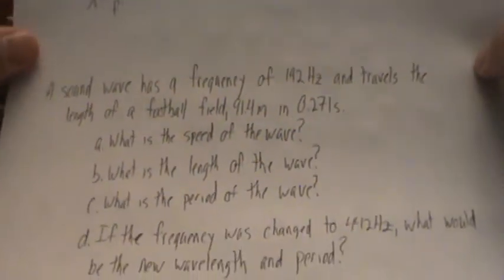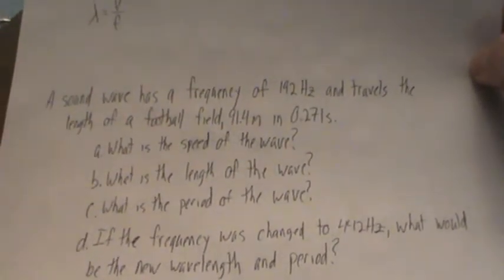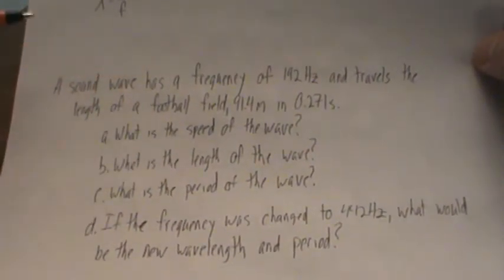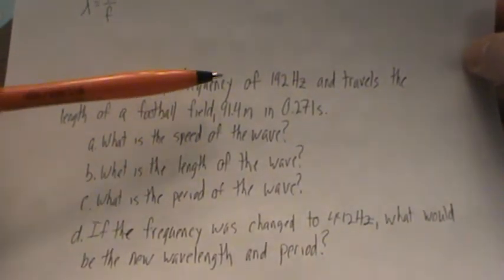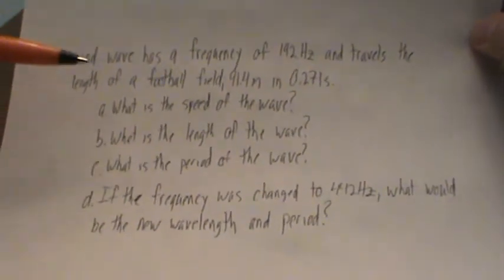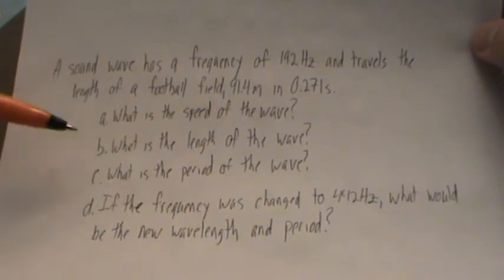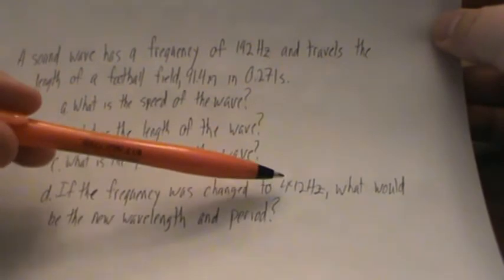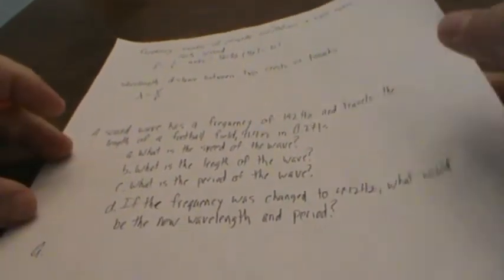So let's look at an example of information from Section 2. Section 2 is really short, so this video is going to be short for you today. A sound wave has a frequency of 192 hertz and travels the length of a football field, 91.4 meters, in 0.271 seconds. We're going to calculate all this. A, what is the speed of the wave? B, what is the length of the wave? C, what is the period of the wave? And D, if the frequency was changed to 442 hertz, what would be the new wavelength and period? Let's work our way through this.